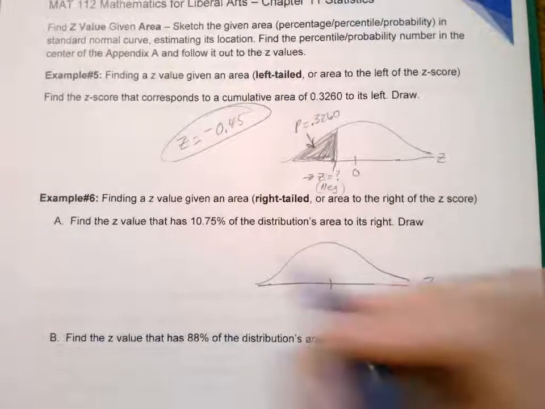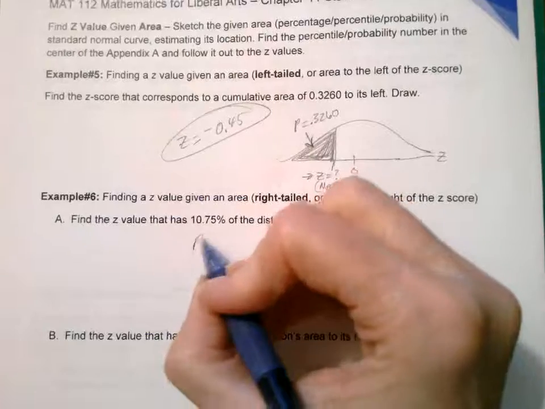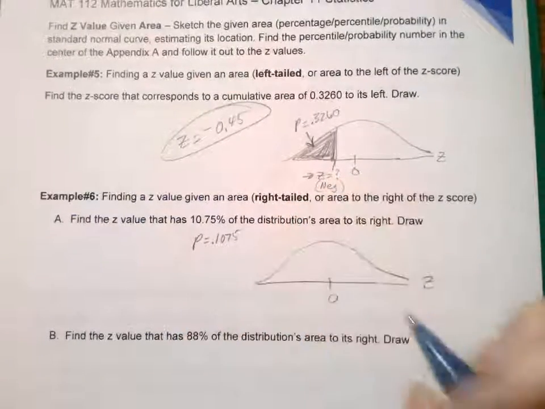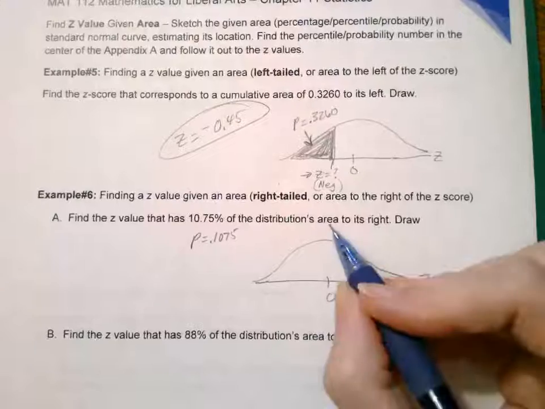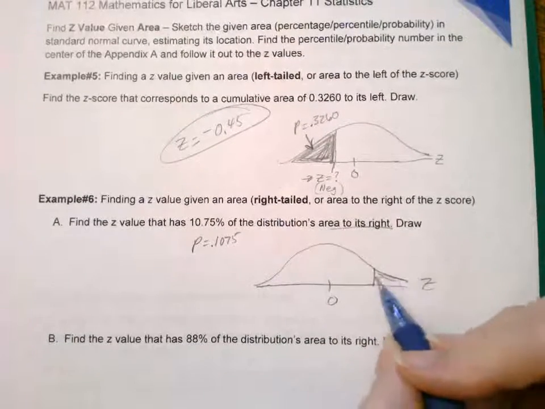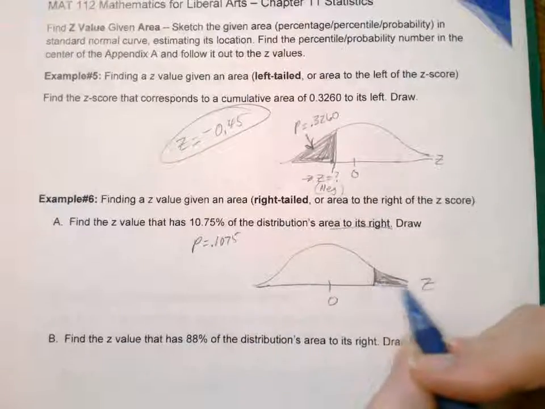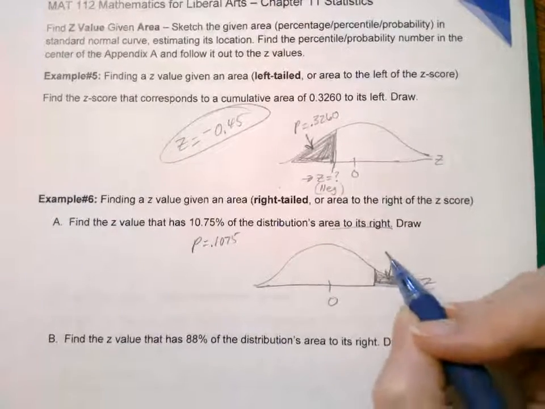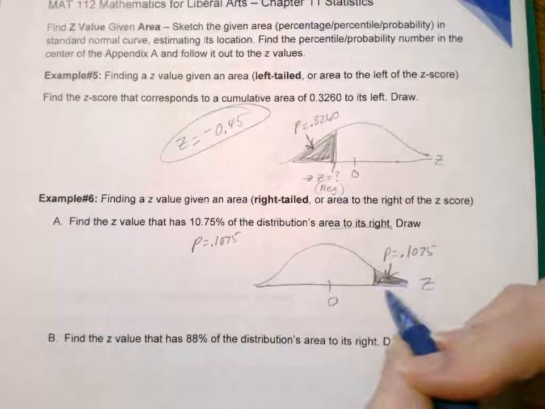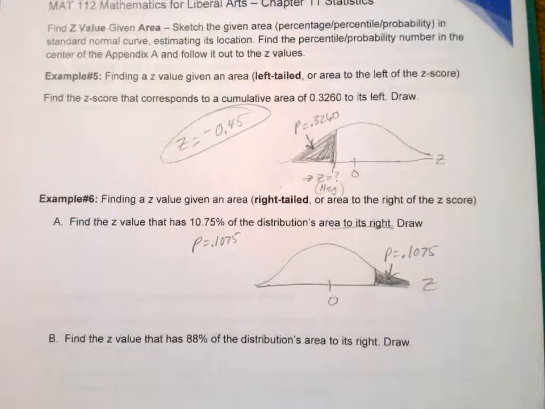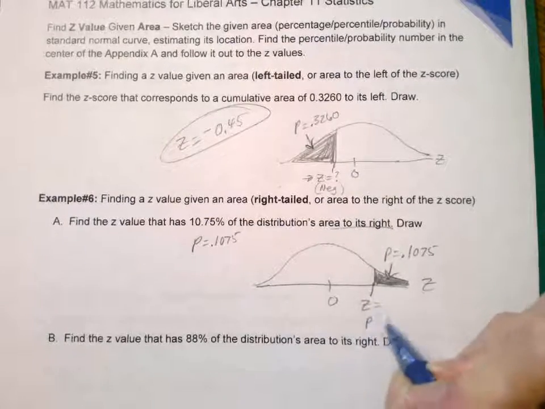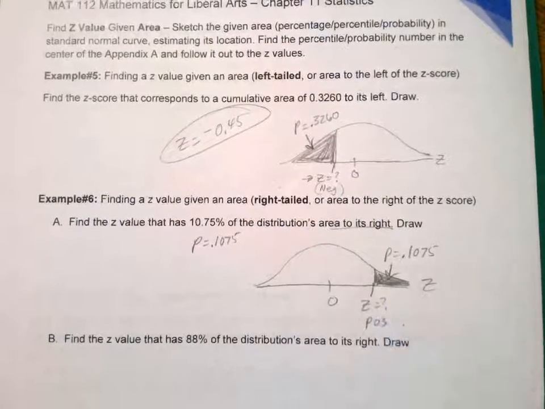So only 0.1075 to the right means it has to be up here somewhere for this area to be 0.1075. Okay, so that means this z here has to be positive.